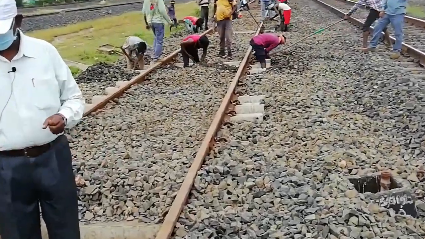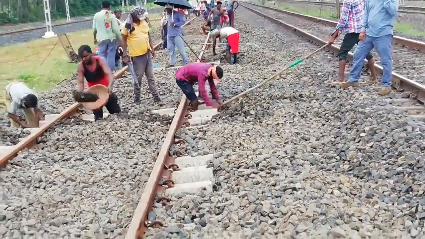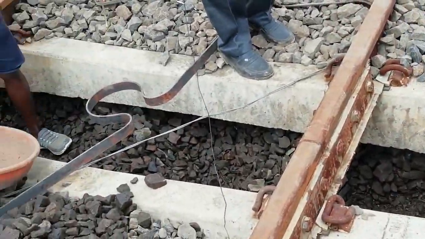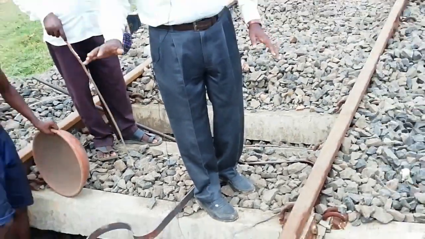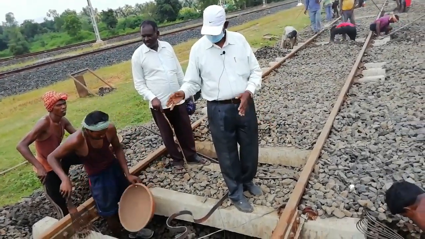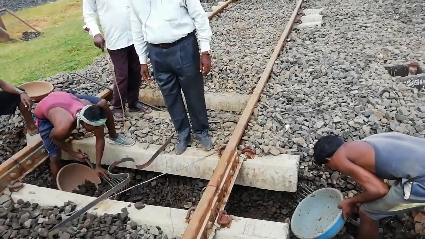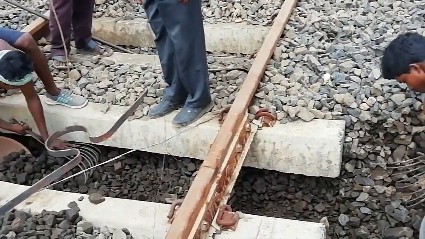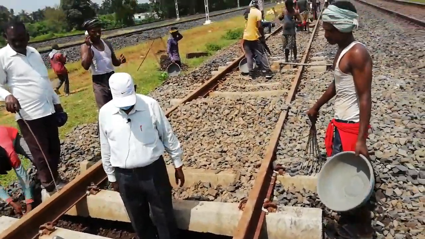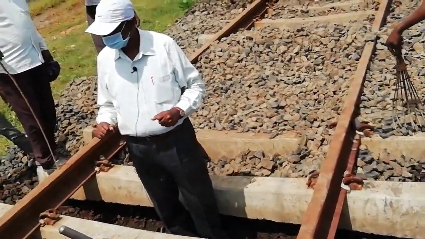Before starting the deep screening, necessary survey shall be conducted. That is, every 10 meters, existing ballast cushion particulars, then assessment of ballast, then requirement of ballast, then marking of existing rail either on platform wall or OHE mast or tie bar peg provided.